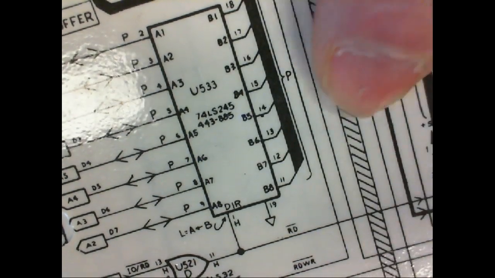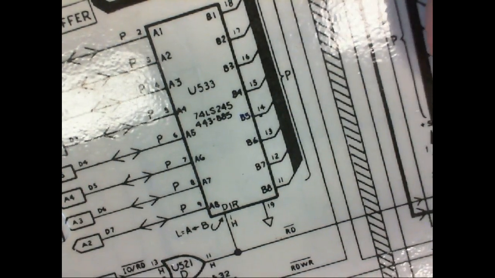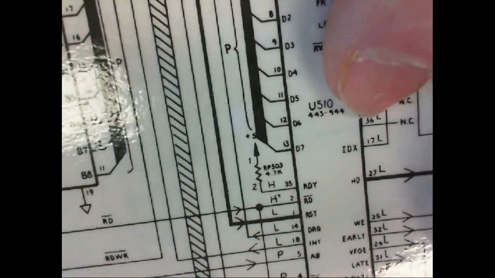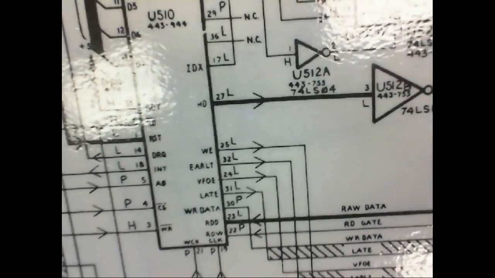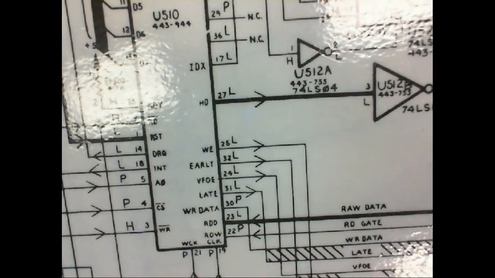These are Heath numbers, by the way, the 443, but 74LS245. Anybody know what that is? It's a bidirectional buffer. So I just wanted to show y'all this and get y'all into those symbols. So you need to start learning them.